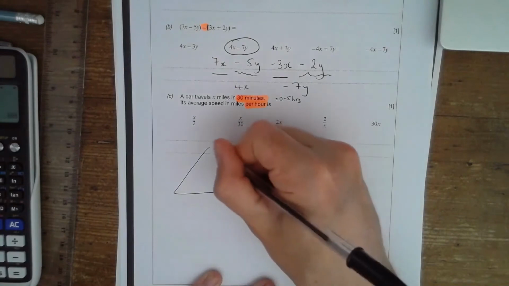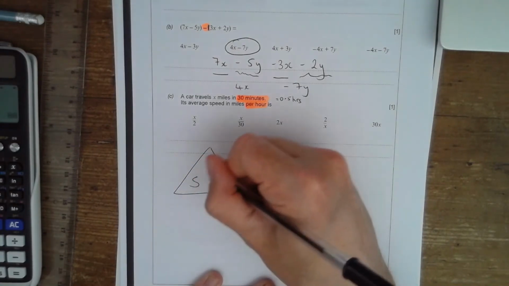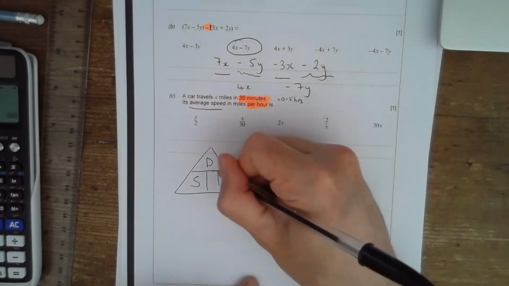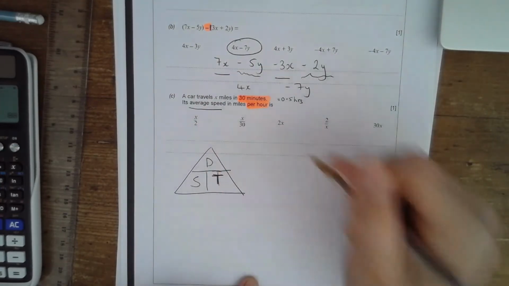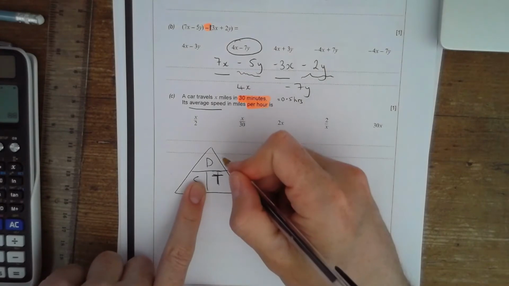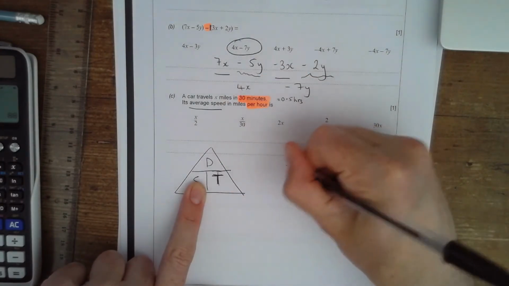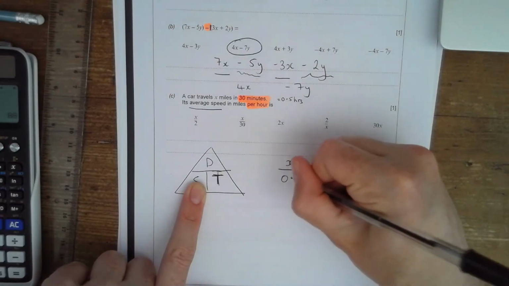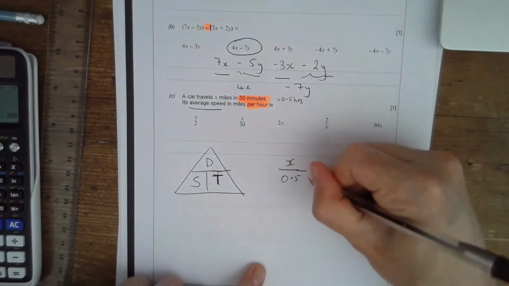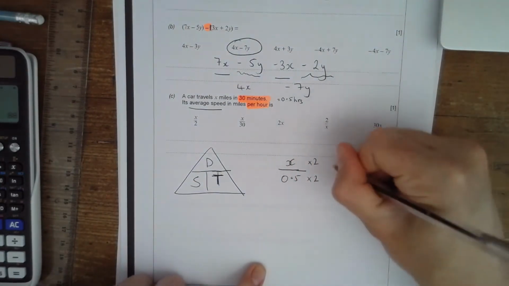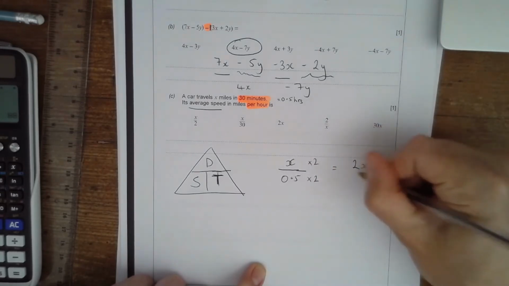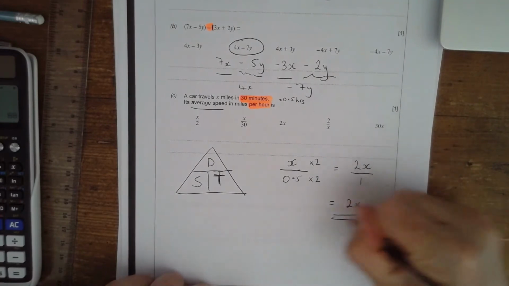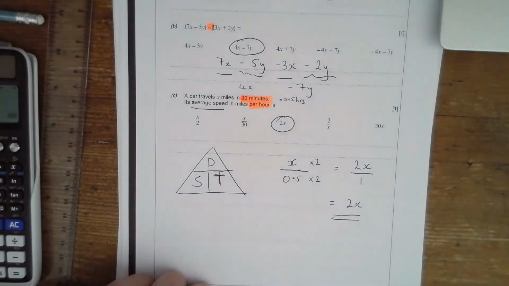Now, drawing your speed, distance, time triangle will help here as well. Speed is equal to distance over time. I've been asked to go and work out what its speed is. Let's make sure that looks like a T. So speed would be the distance, so x miles, divided by the time, which is 0.5 hours. I don't like dividing by a half. So what we do is we times top and bottom by 2, and that becomes 2x divided by 1. 2x divided by 1 is 2x. My answer is this one here.